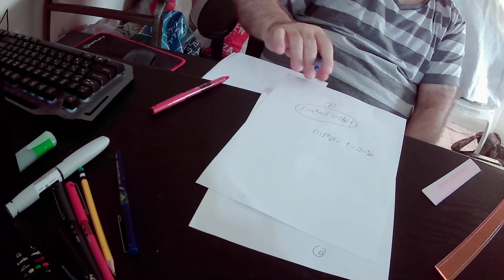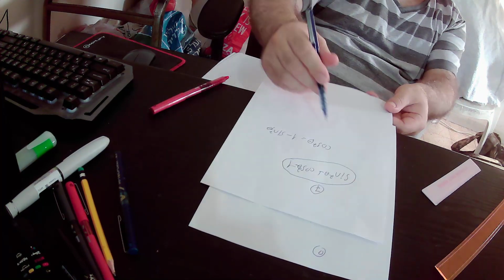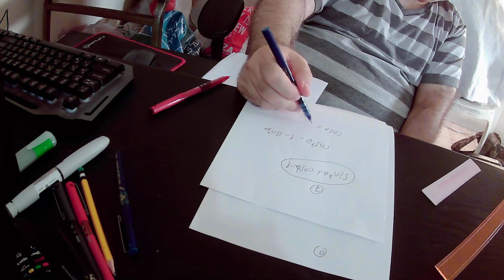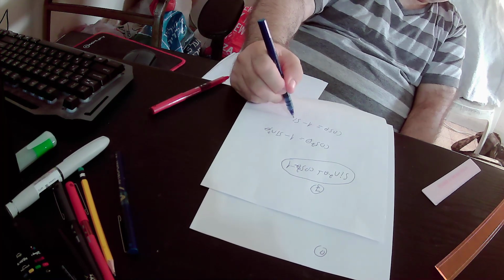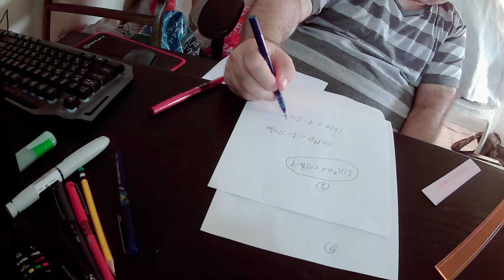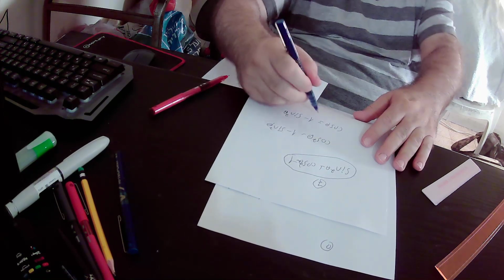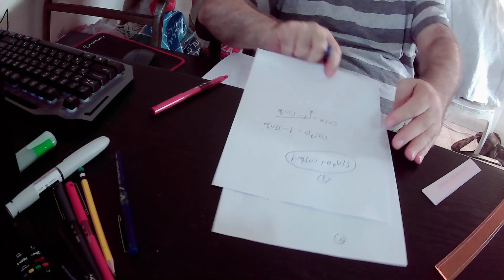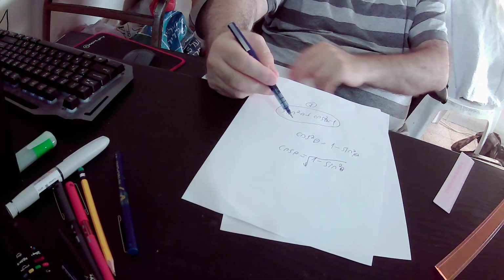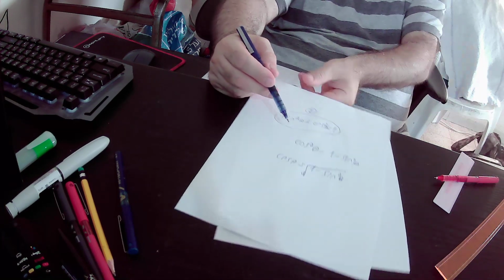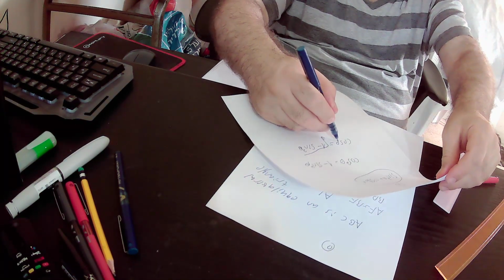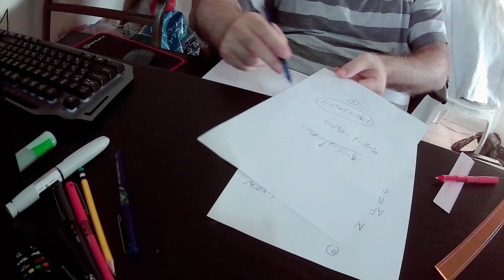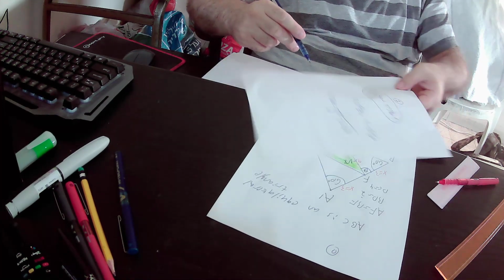We will get that cosine theta equals the root of 1 minus sine theta squared, because we took a root from this equality.